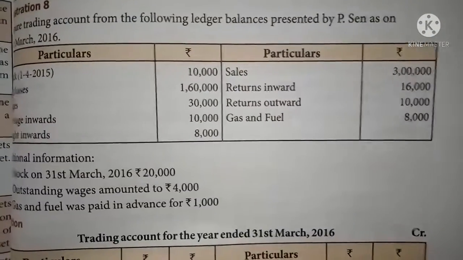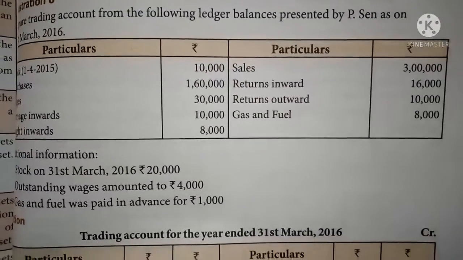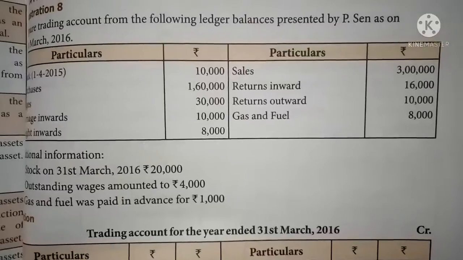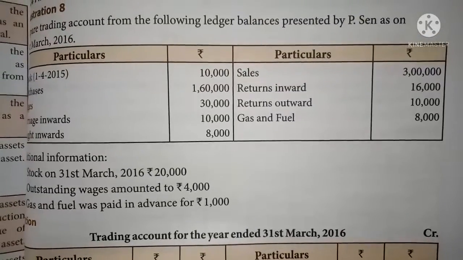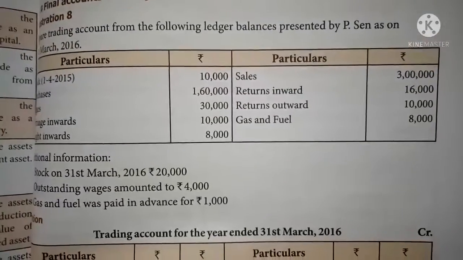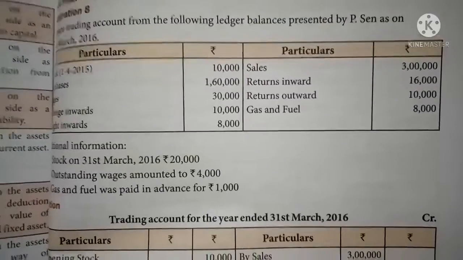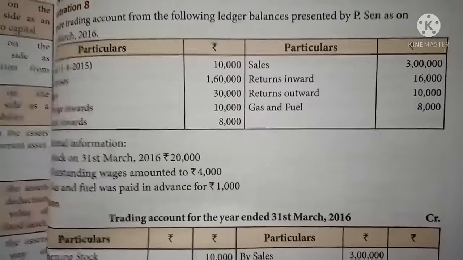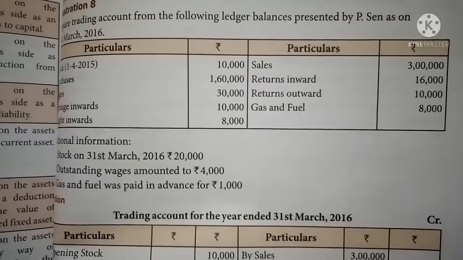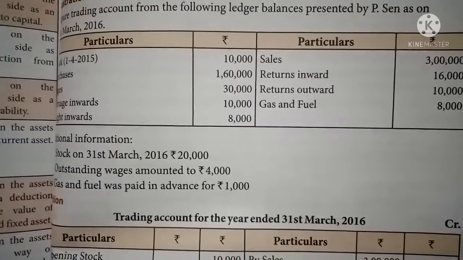And then the third item, wages. For wages, an adjustment is given: outstanding wages, rupees 4,000. Outstanding wages means it has not been paid, it will be paid later.